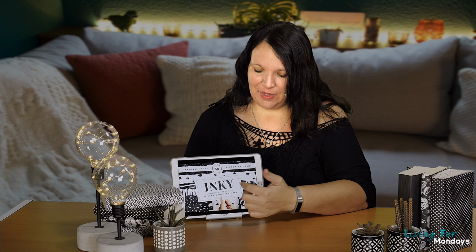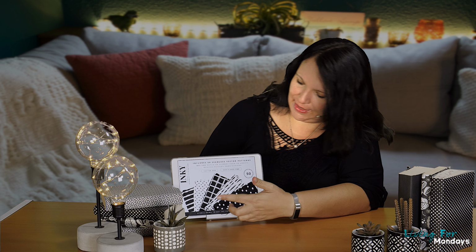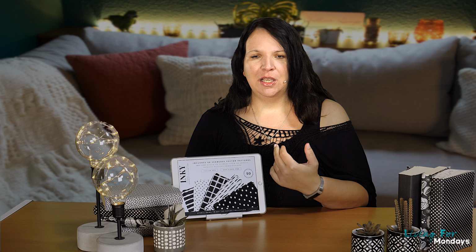So let's look at the other images which have been included. And here you can see the Inky Patterns when they have been used, how beautiful that looks. So you don't have to stay in black and white. You can, of course, color these patterns. So this is just an option to have black and white patterns. You can, however, color them in Photoshop and then use these patterns on your project.